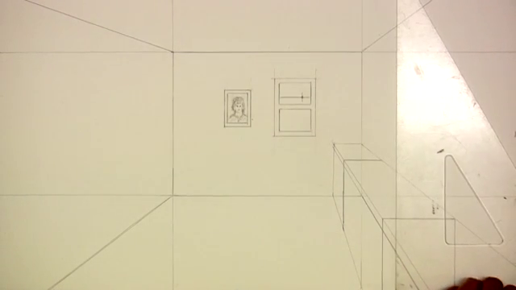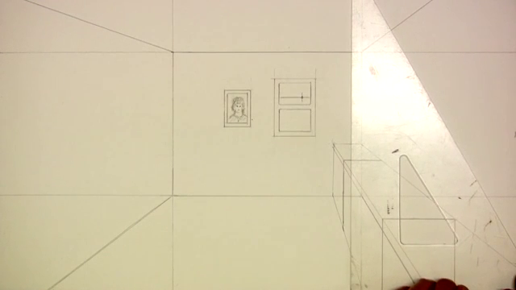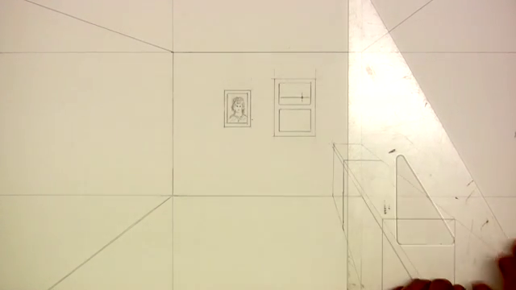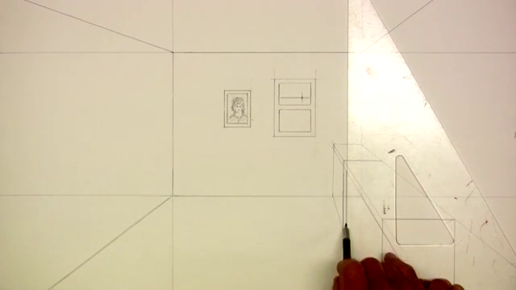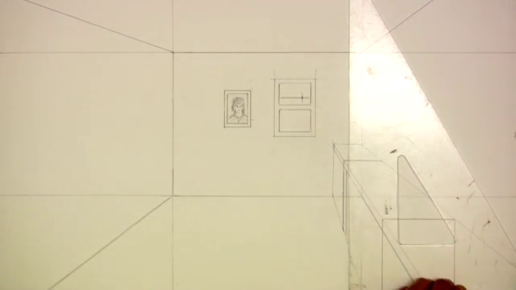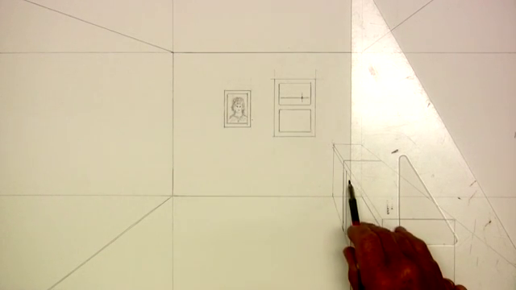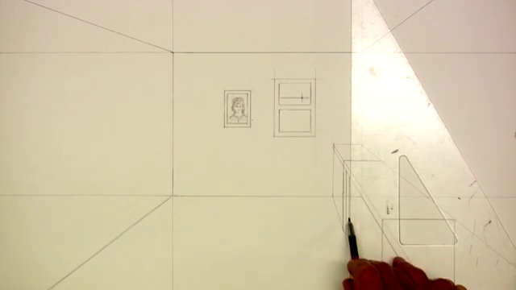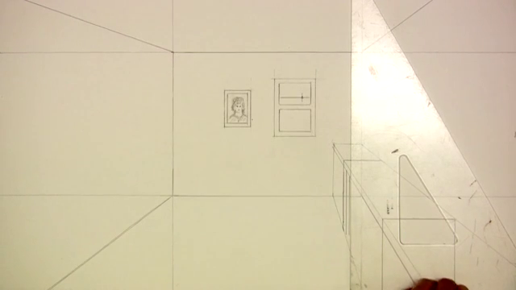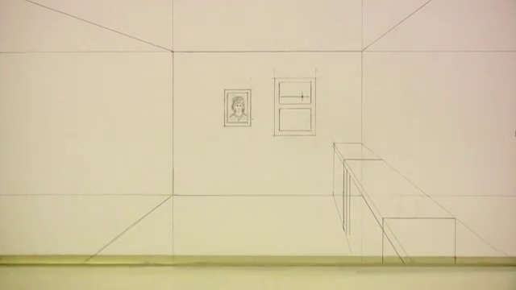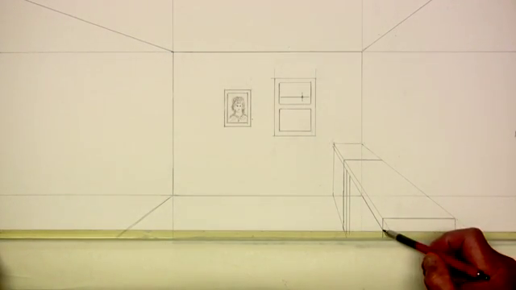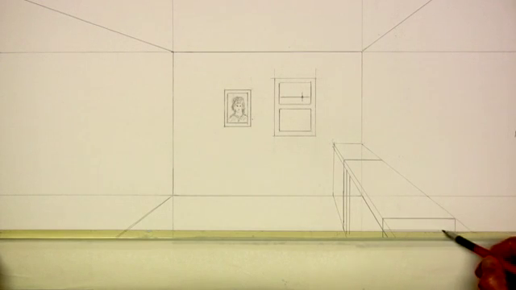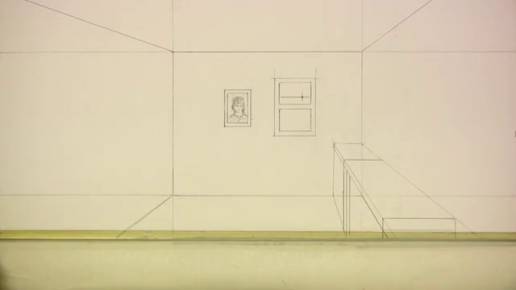I'm just going to eyeball some stuff. I'm going to say that the leg over here is this wide, and I'm going to say that it's this thick. Now we have to put the thickness of the top in so that we'll get our other leg. And all we do is use this intersection here, right across, and we have our line there.